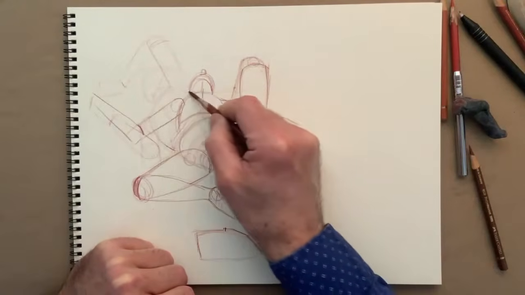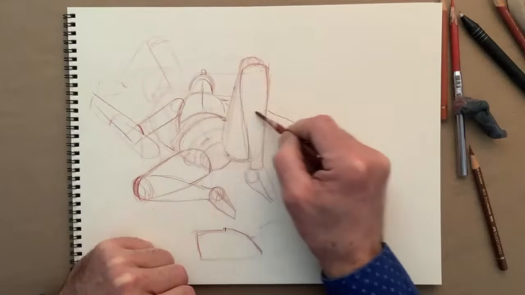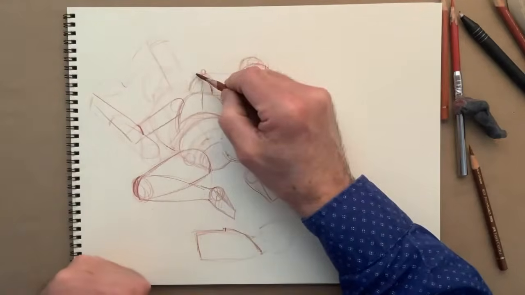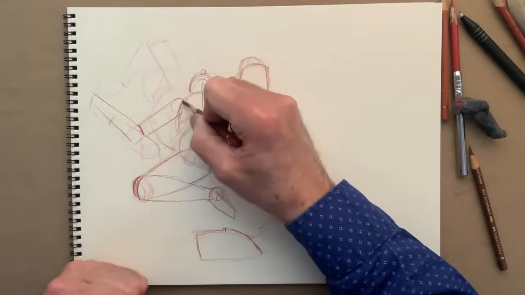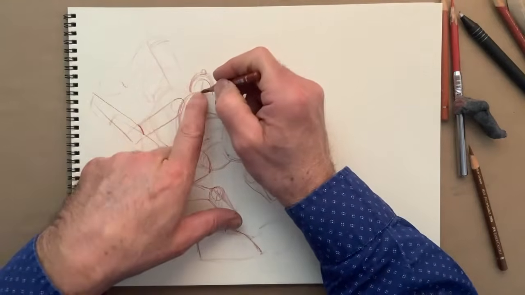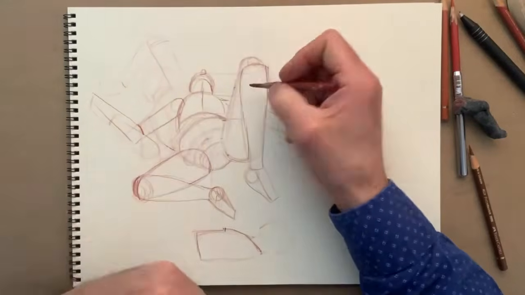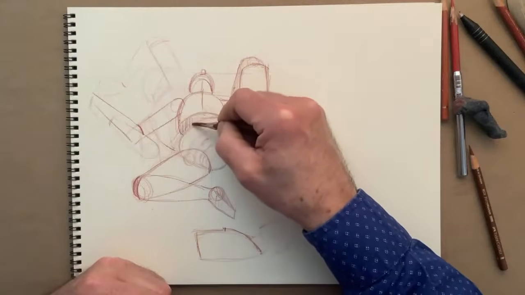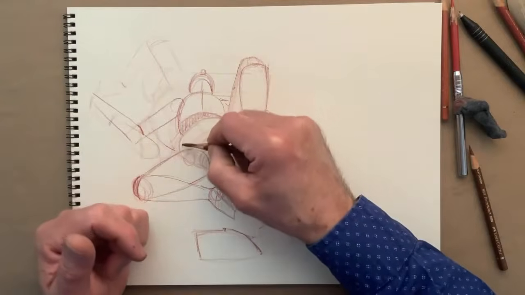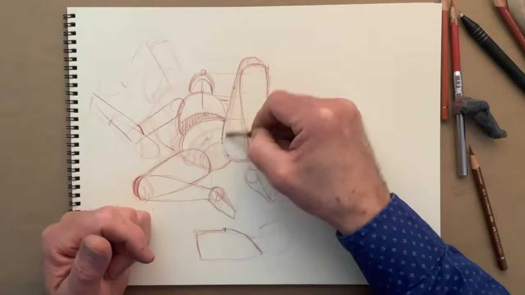So always figure out, checking with your model, where the various parts of the body are and how they relate to each other proportionally. So again, remember, think of these segments as basic volumes.